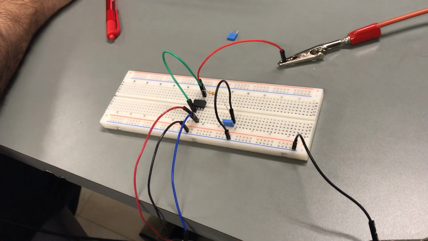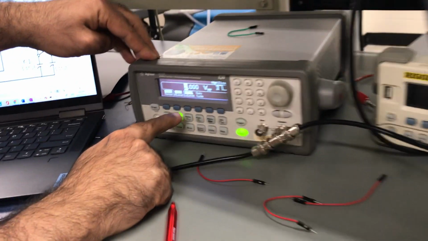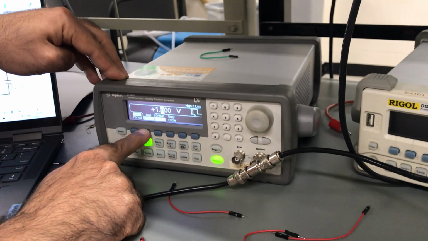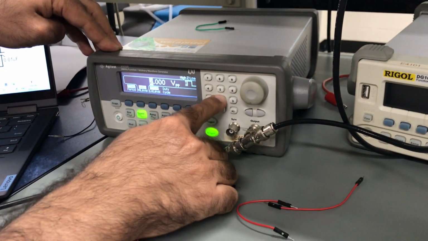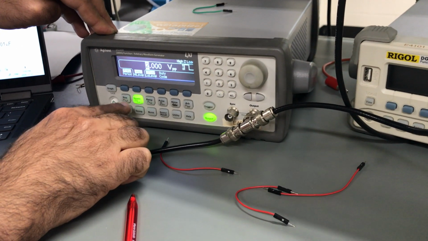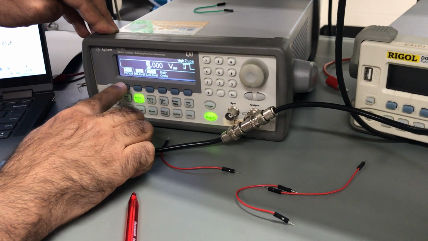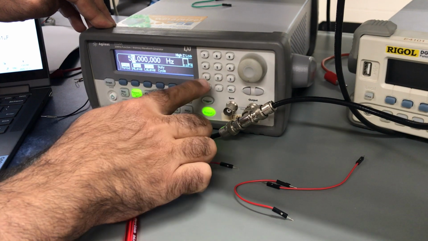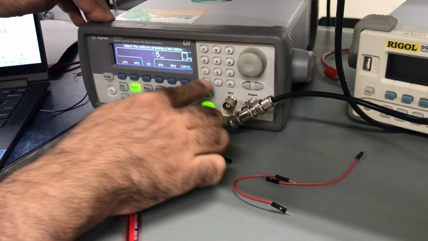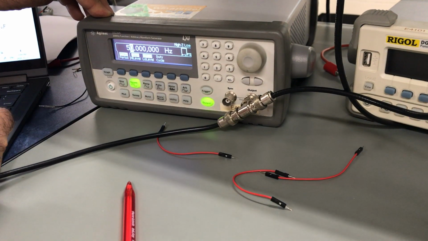Then I will adjust my function generator. If you try to see the function generator, this is the amplitude. I would like to adjust it to 2 peak to peak, and I would like to use a square function. I clicked on square. And then I would like to adjust my frequency to read 50 hertz, so I will write 50 and hertz.